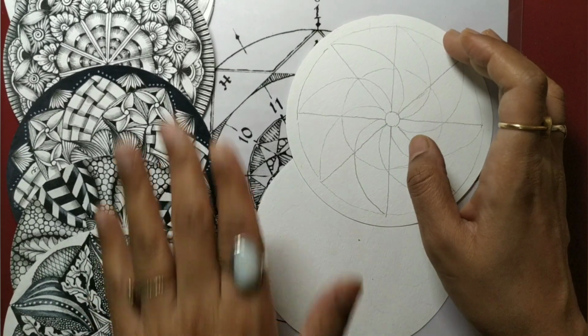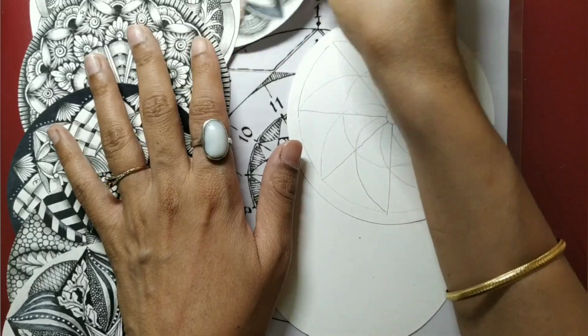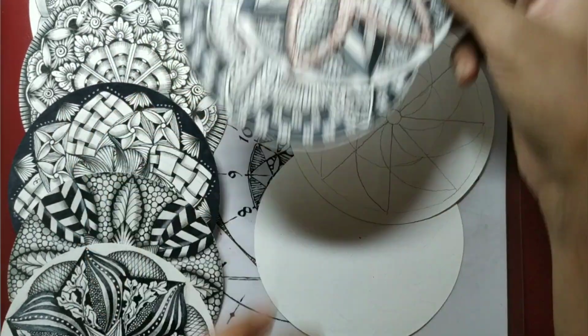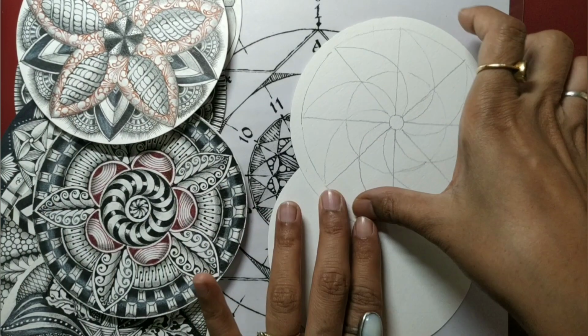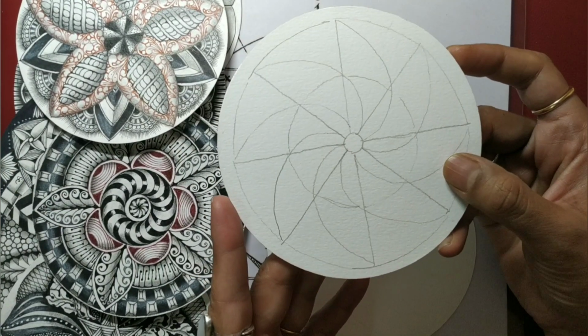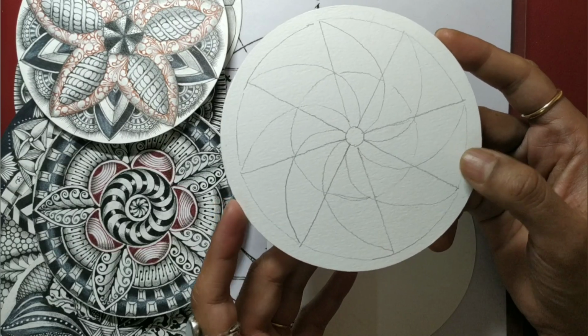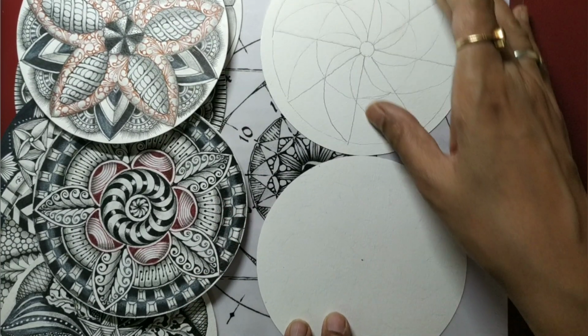We are already down 7 tiles in our Zendala special series, right? And these are the tiles that we have already drawn. Today is the 8th session, and this is the string that we are going to be working on, right? So I'll quickly show you how to draw the string.